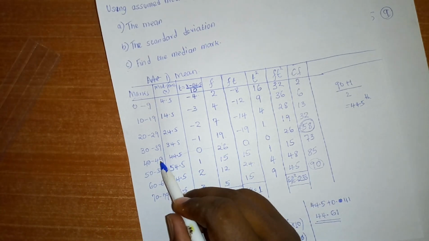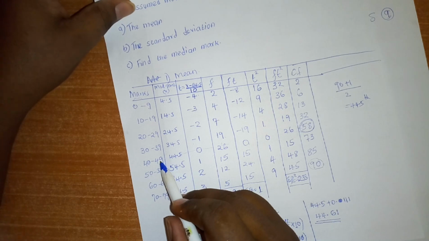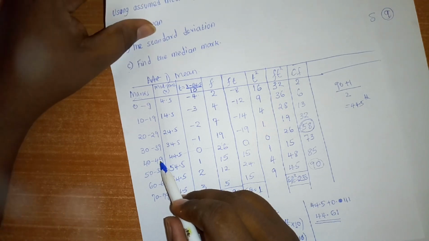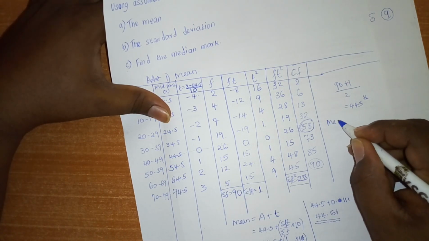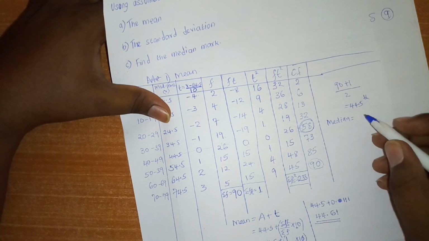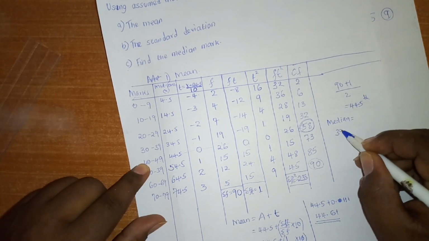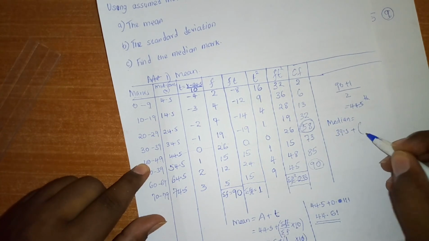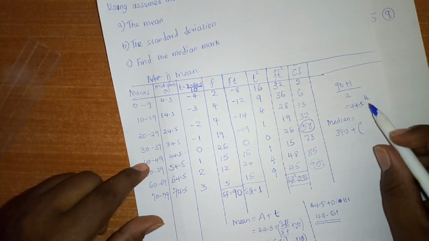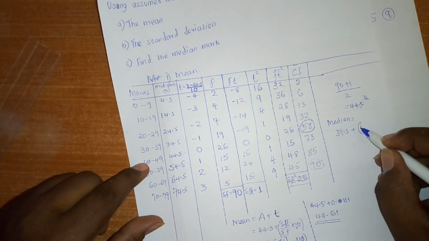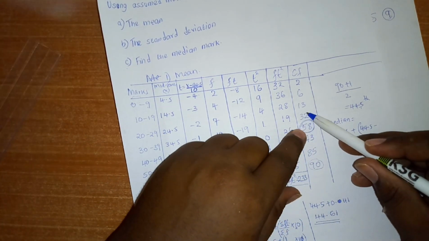Okay, so you have to look at the class of this cumulative frequency. In this case, the class is 40 to 49. So you have to get the lower class limit. To get the median, the lower class limit of this class, 40 to 49, will be 39.5 plus the median number, that is 90 plus 1 divided by 2, which is 44.5, minus the cumulative frequency above that class.